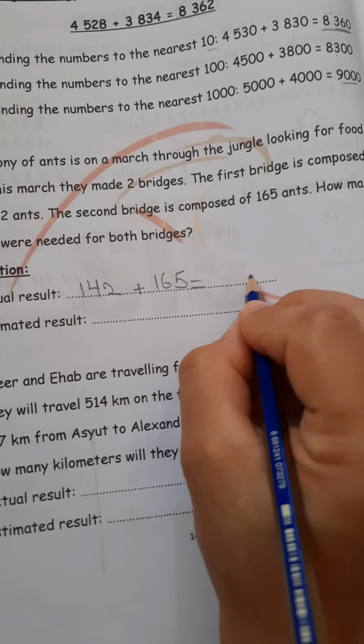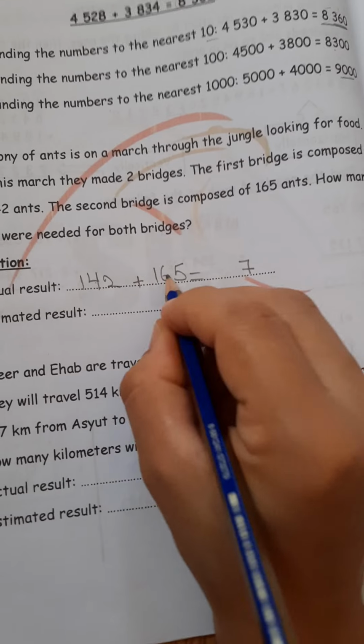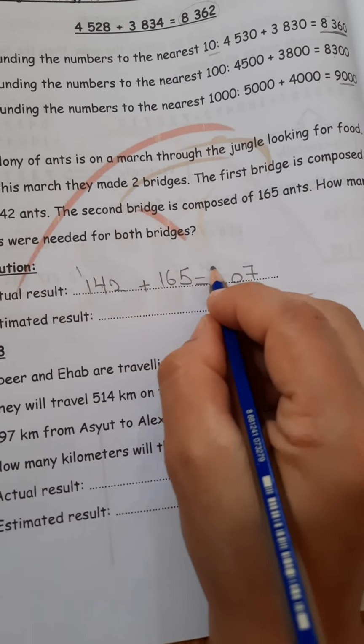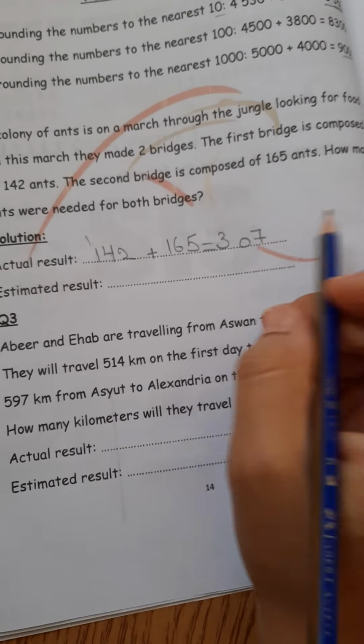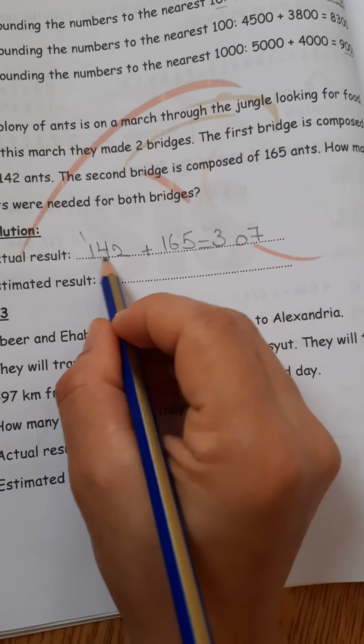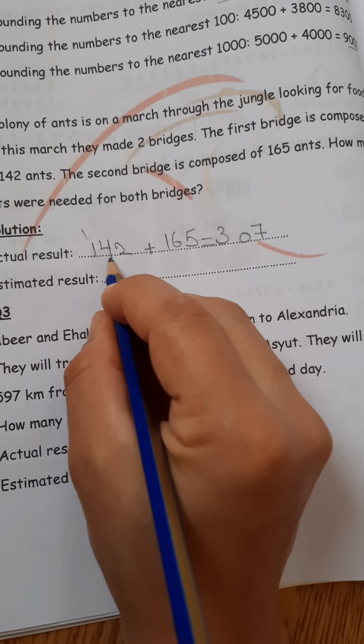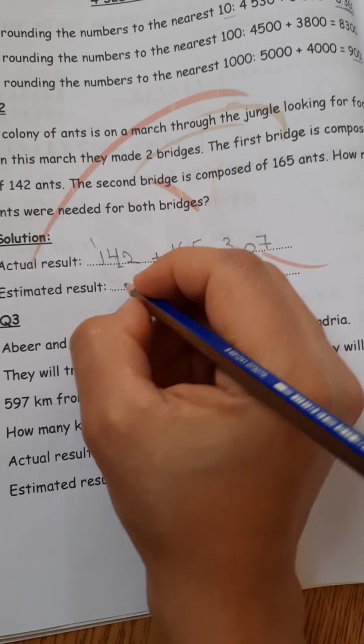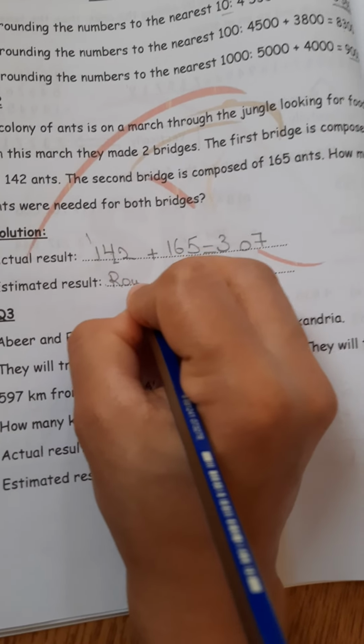2 plus 5 equals 7. 6 plus 4 is 10 and 1, 307. This is my actual sum. For my estimated result, I have here two roundings: rounding to the nearest tens and rounding to the nearest 100. Rounding to tens.